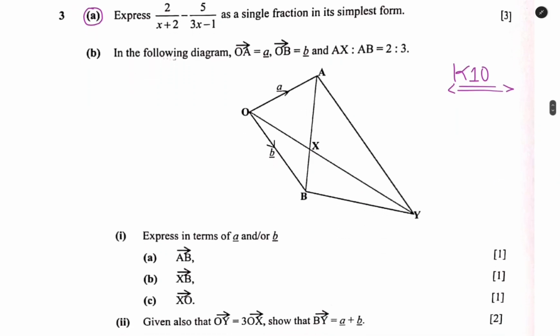Question B is on vectors. And of course I had a request that some of you have a problem on vectors. I don't know why. This is the simplest topic, but anyway I understand. So let us look at what came. So now I'll just guide on vectors.